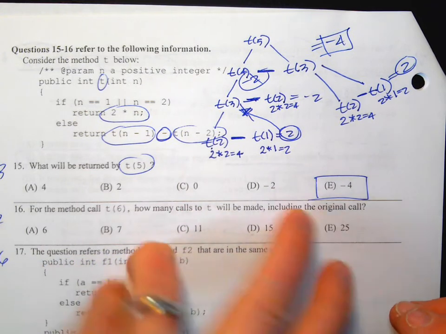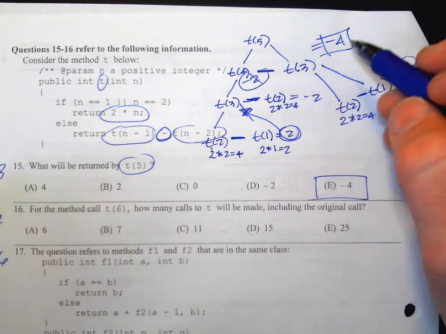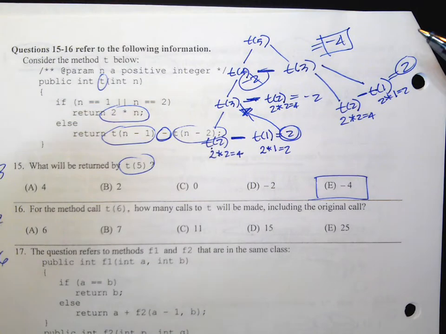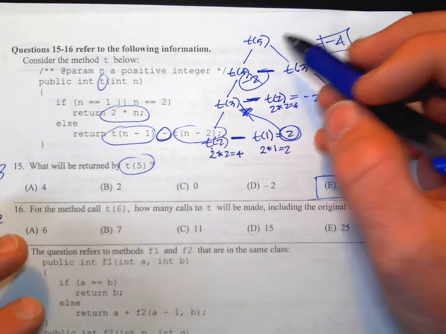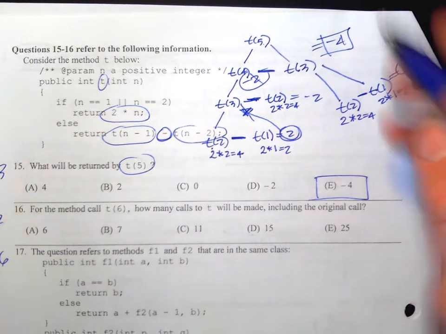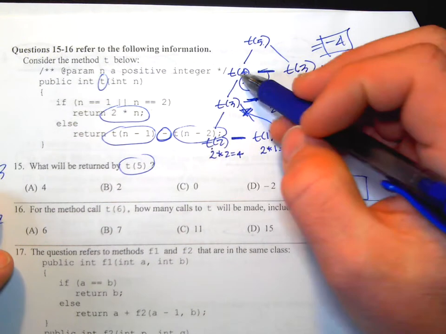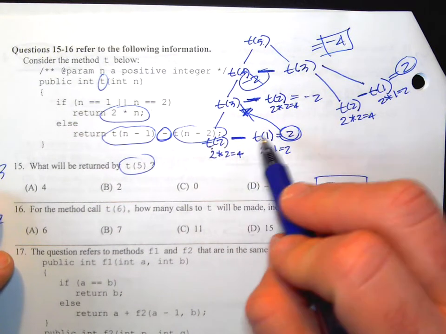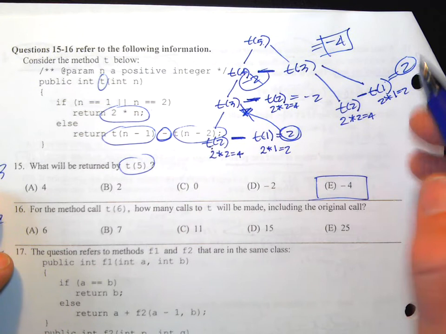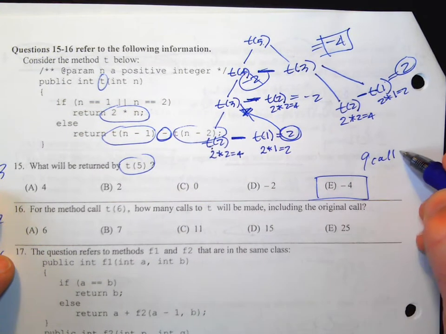Now it says for the method call T6, how many calls to T will be made, including the original call? Well, we could count T5 and see if we think we can predict it, but it'd be interesting at least to count it. This little tree right here makes it super easy to count. 1, 2, 3, 4, 5, 6, 7, 8, 9 calls when we did T5.